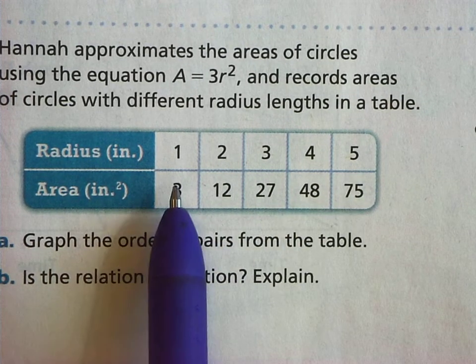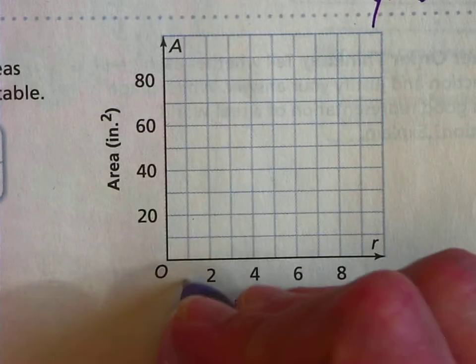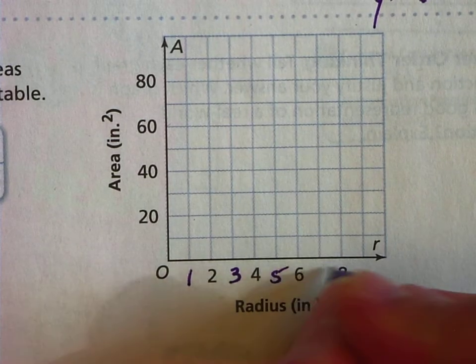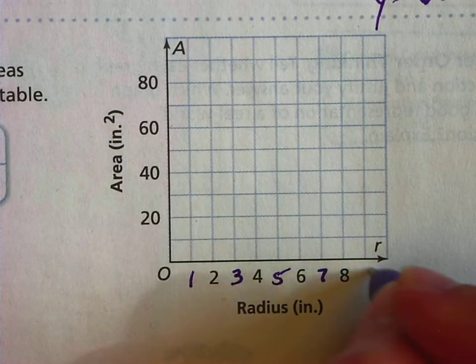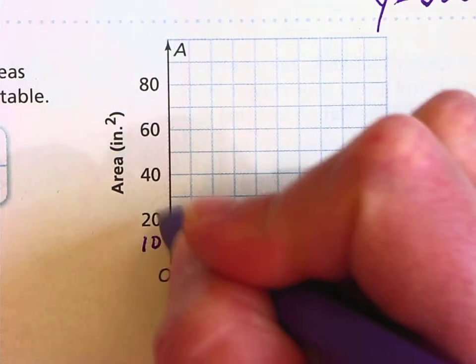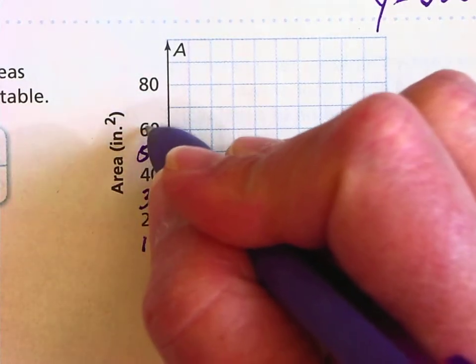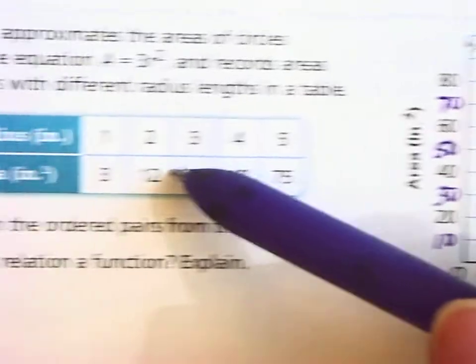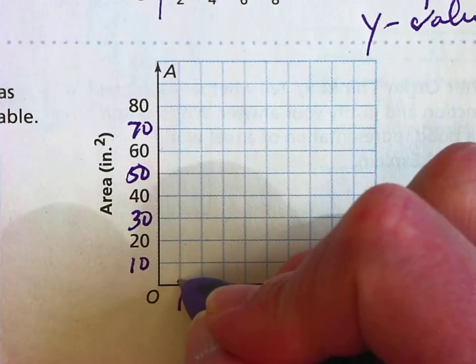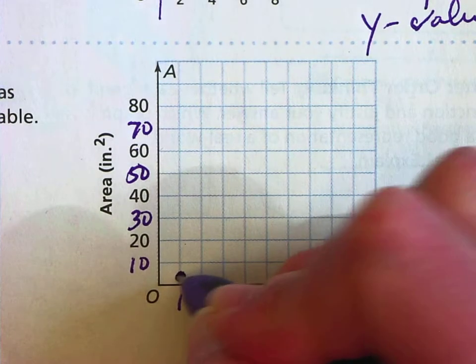So let's graph these. So let's fill this in. 1, 3, 5, 7. And then let's fill, this is counting by tens. 10, 20, 30, 40, 50, 60, 70. Okay, so let's graph 1, 3. So if you go over 1 and up 3, it's probably going to be about right there.